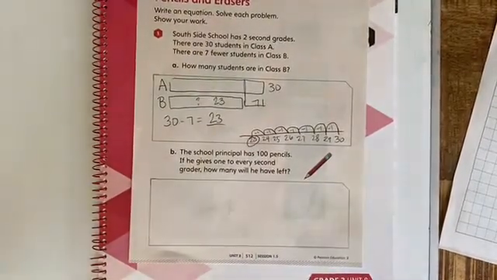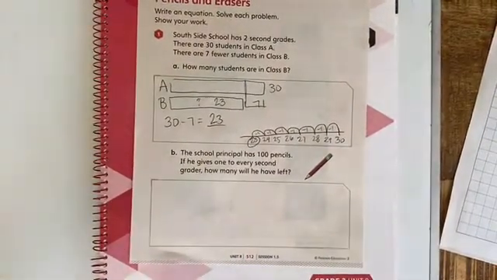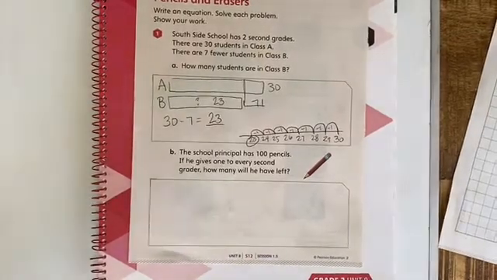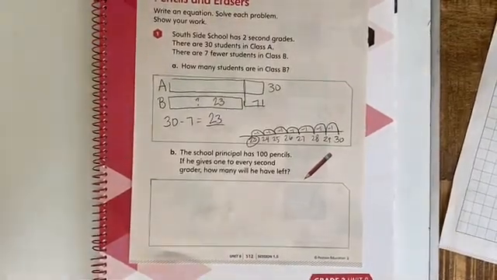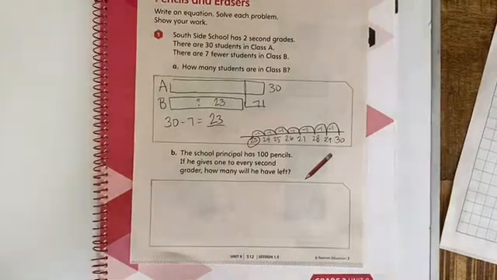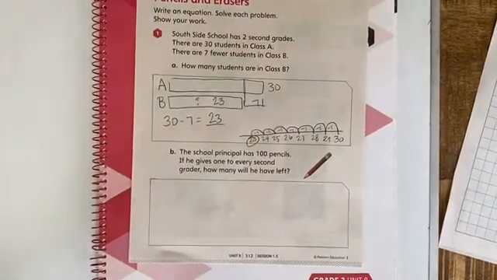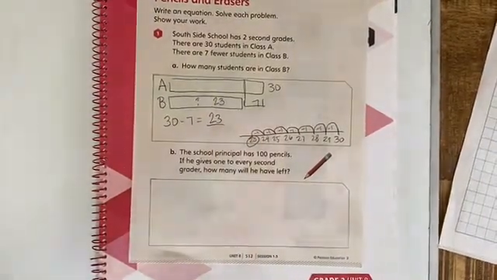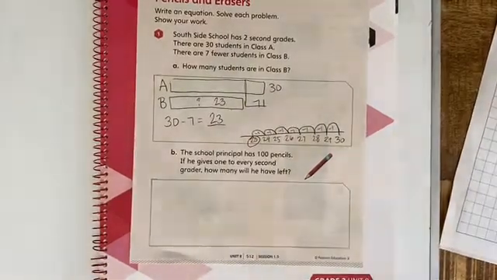Now this part is a 2-part problem. It says the school principal has 100 pencils. If he gives 1 to every second grader, how many will he have left? So before we start solving this part, we need to know how many second graders there are.